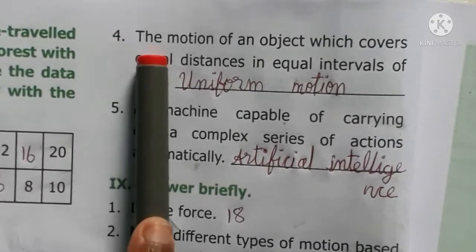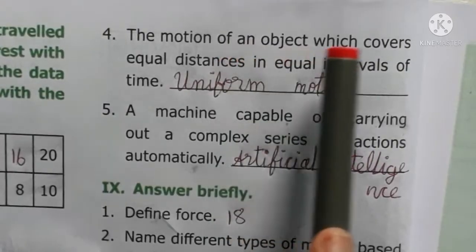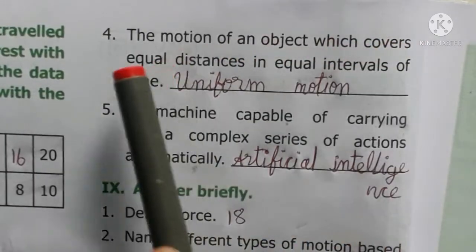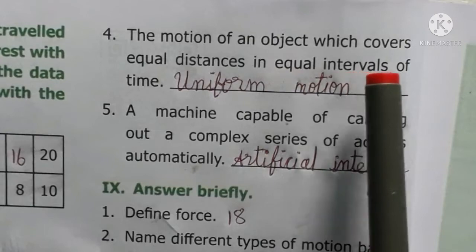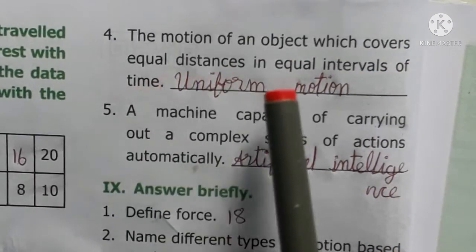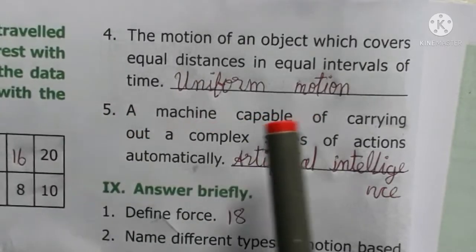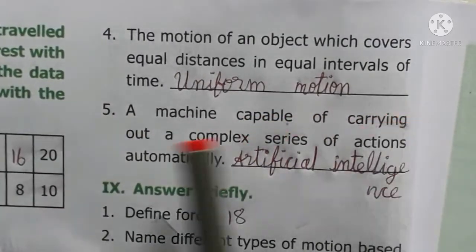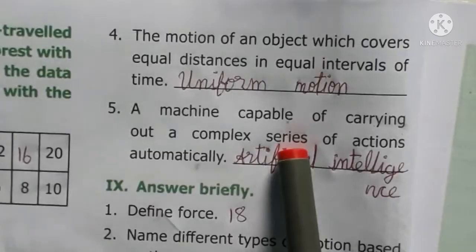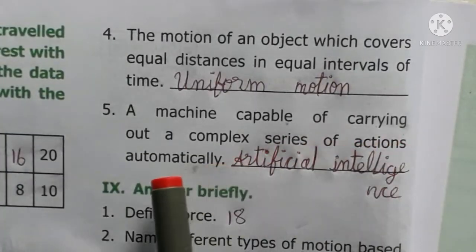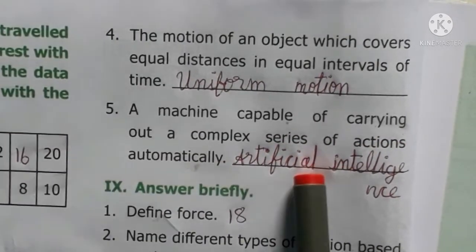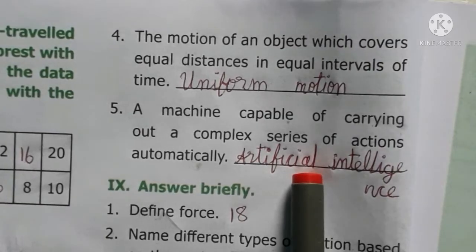Fourth question. The motion of an object which covers equal distance in equal intervals of time. The answer is uniform motion. Fifth question. A machine capable of carrying out a complex series of actions automatically. The answer is artificial intelligence.